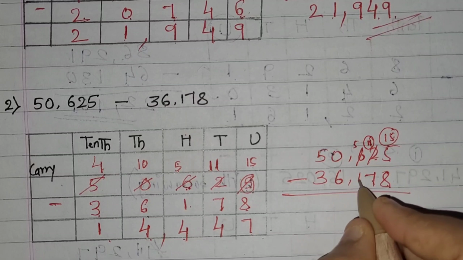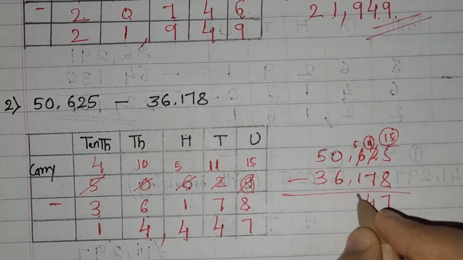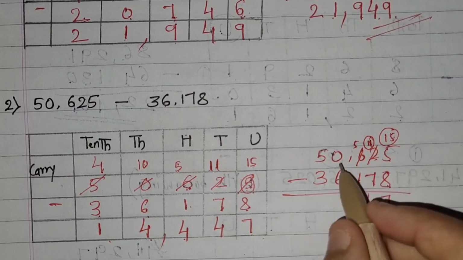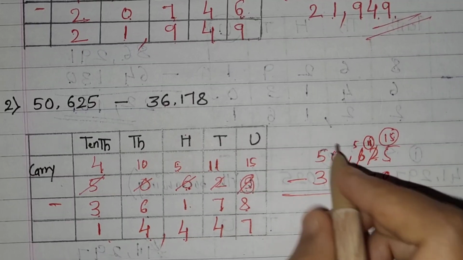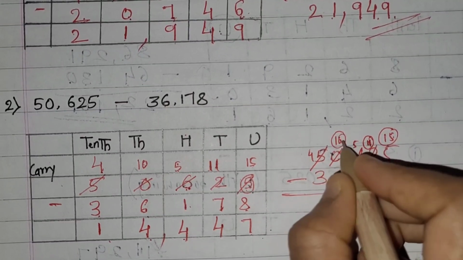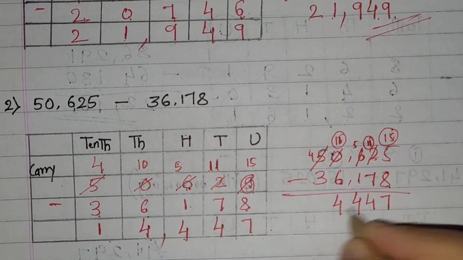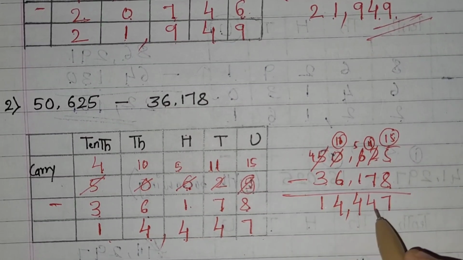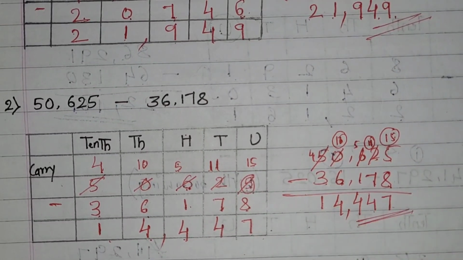Next, 5 minus 1 is 4. You no need to borrow because you can easily subtract 1 from 5, right? Next, 0 minus 6. Is it possible? No, you have to borrow 1 from this place. So this has become 4 and this will become 10. So 10 minus 6 is 4. Next, 4 minus 3 is 1. So let's put the comma. 14,447 is your answer. Got it?